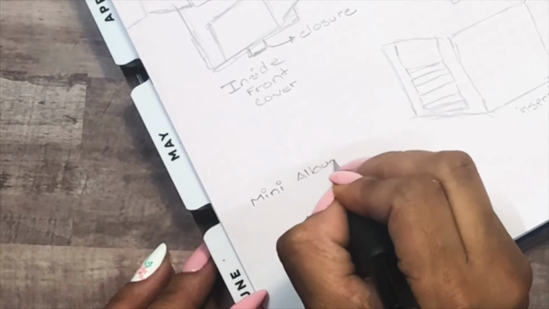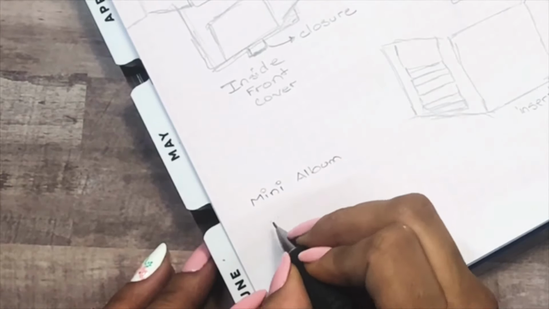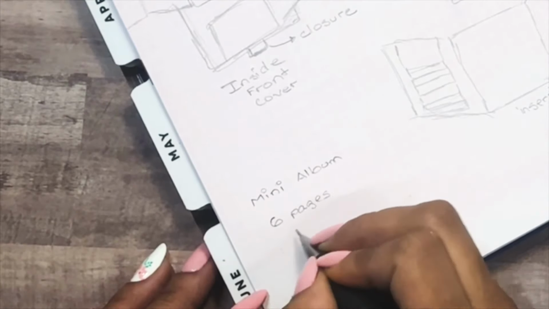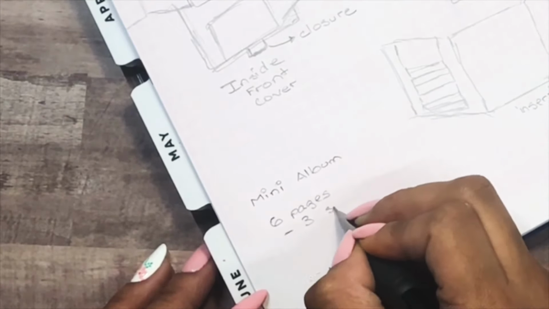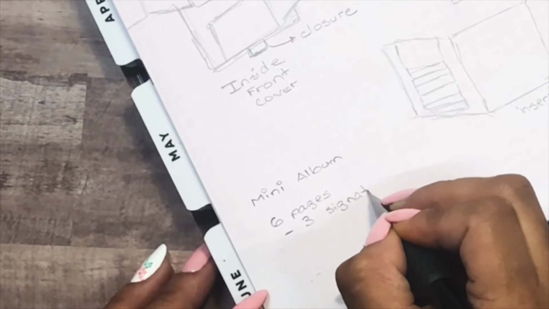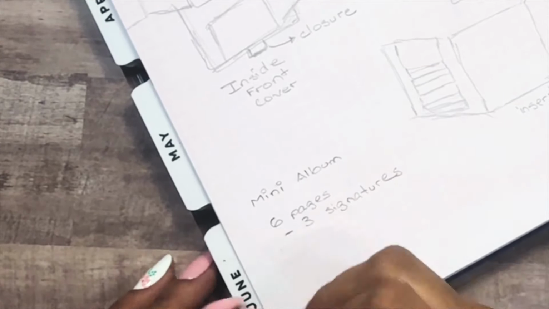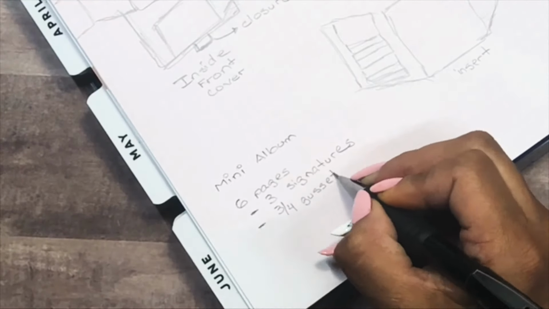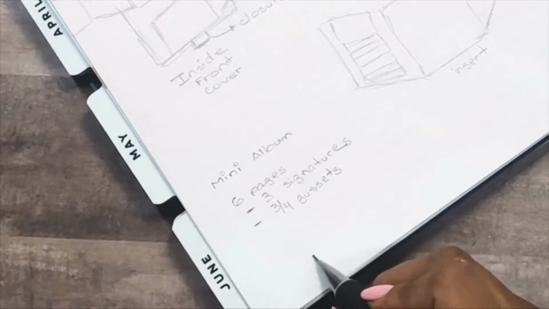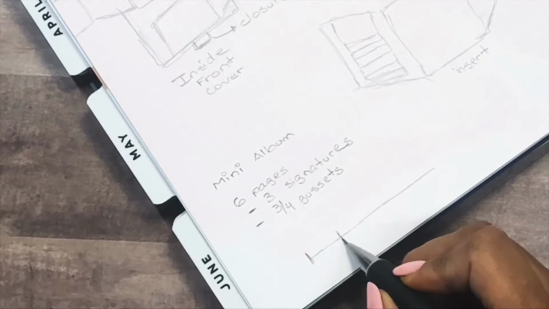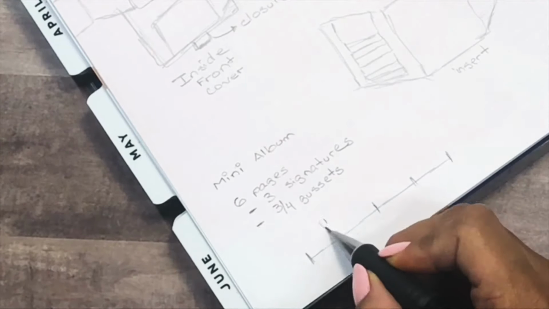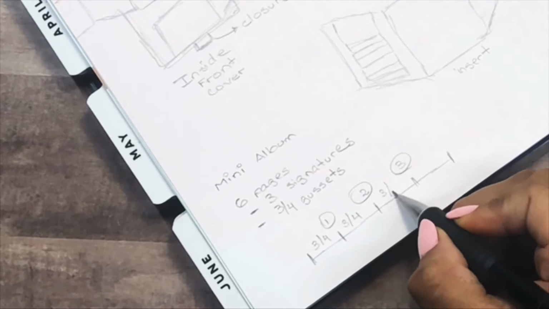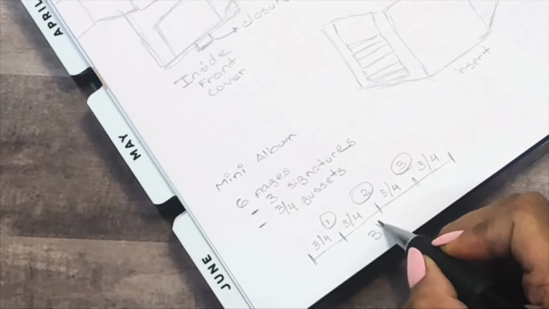After I'm done designing the pages, I go and start thinking about what size I want this album to be. Something to keep in mind is don't worry about the measurements too much. Just simply sit down and sketch out your ideas, and then you can work around the measurements that you want your album to be, and then just scale down your layouts from there. And you can even apply these layouts to any size if you just cut in proportion to your page.